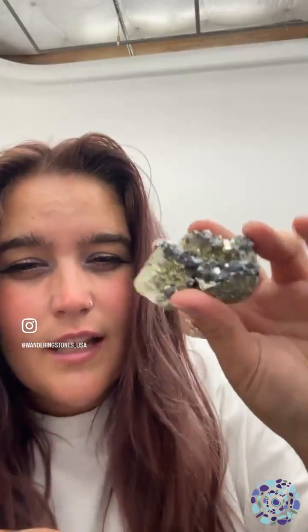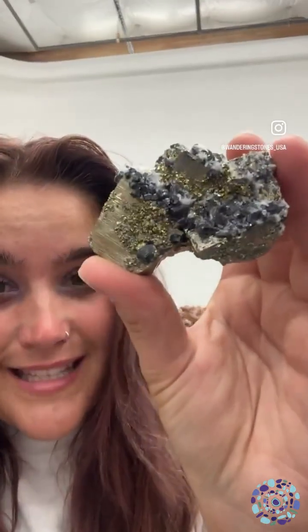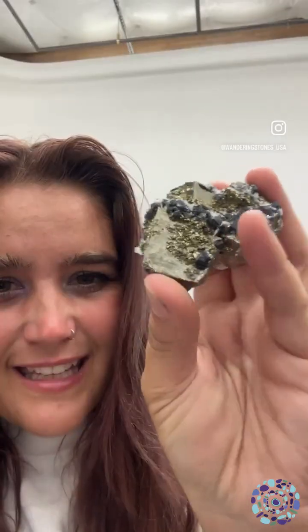And then this is a mixture of things. It's an interesting little guy. The blackish metal bits are going to be the sphalerite, and then I think this is chalcopyrite and then pyrite. So very, very metallic, very shiny. The light is refracting off the surface. It's opaque. It resembles metal.